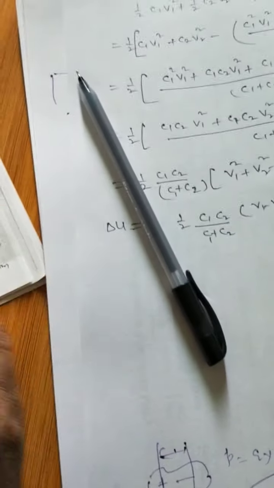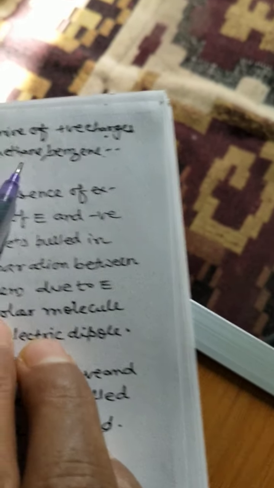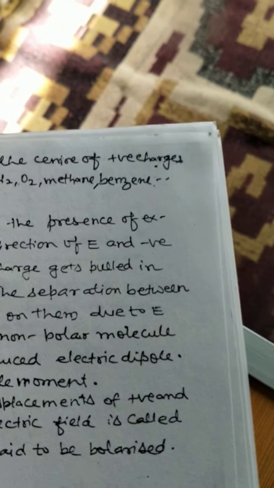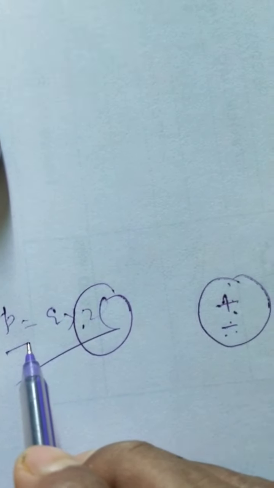But the other type of molecules are such that the center of positive charge and center of negative charge coincide. For example, nitrogen and oxygen, means they have the net dipole moment equal to 0. In this case, the positive and negative both are coinciding. They have no separation, and no separation means they have no length. Therefore, dipole moment is 0.